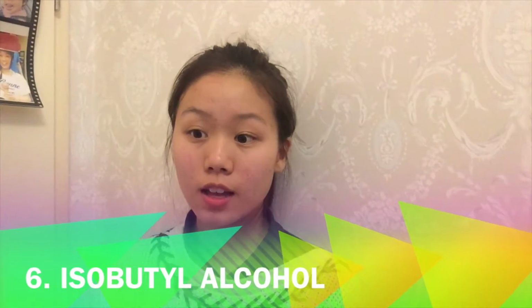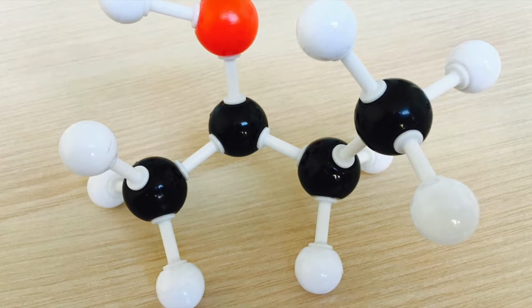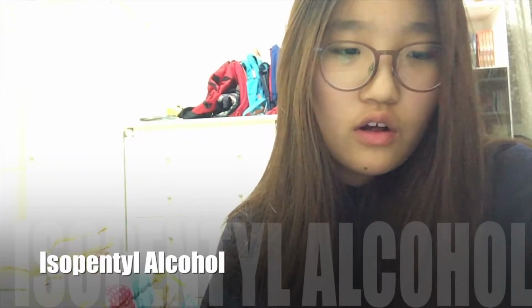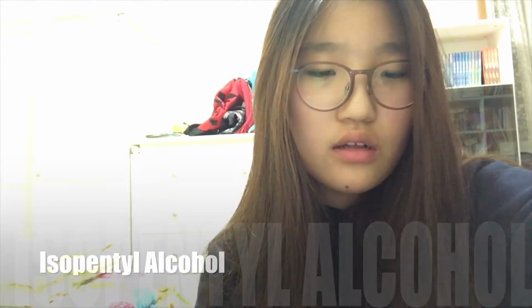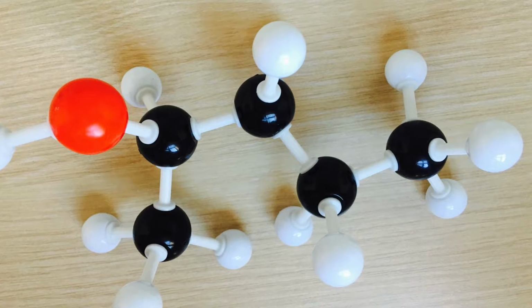Isobutyl alcohol. This is a colorless, flammable liquid with a characteristic smell, and it's mainly used as a solvent. It is a secondary alcohol and has a boiling point at 82 degrees Celsius. Isopentyl alcohol is a primary pentyl alcohol that has a disagreeable odor and pungent taste and is obtained from fusel oil.